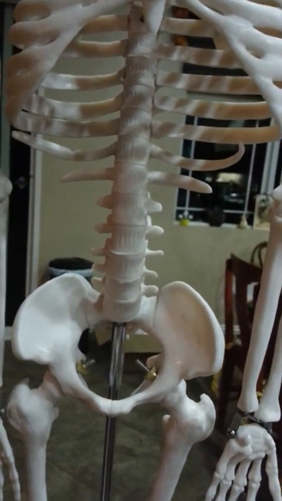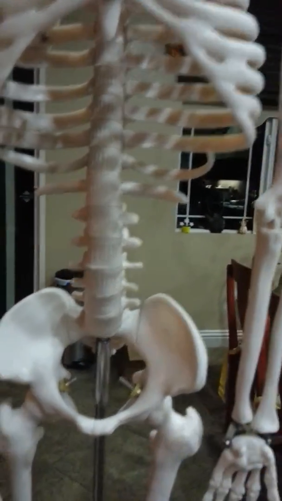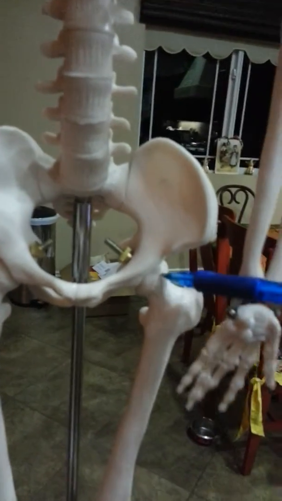Now moving on to the femur. Here's the femur. Here's the head.